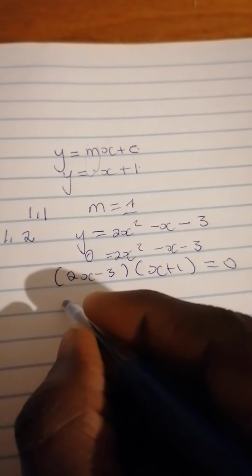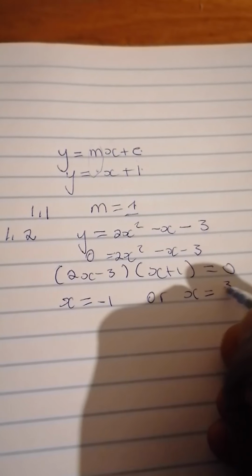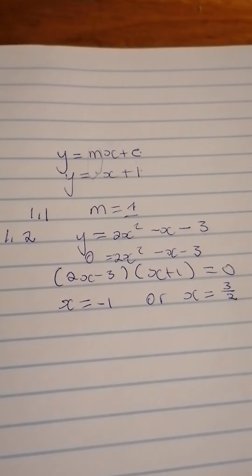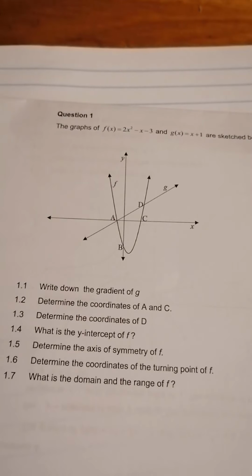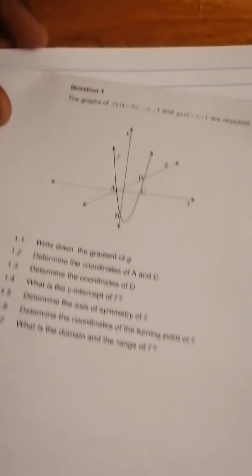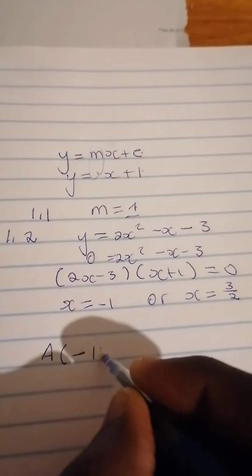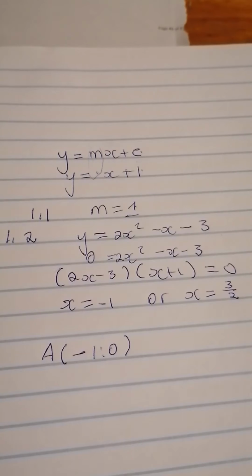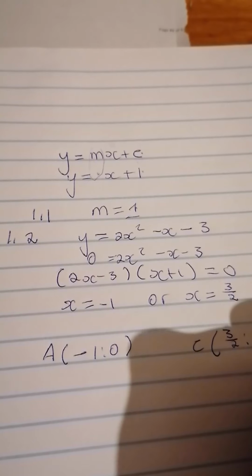So x is equal to minus 1 or x is equal to 3 over 2. Now from the graph, A is on the negative side and C is on the positive side. Meaning A is (minus 1; 0) and C is (3 over 2; 0).